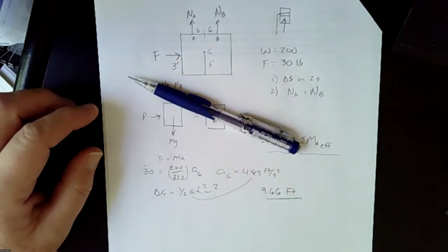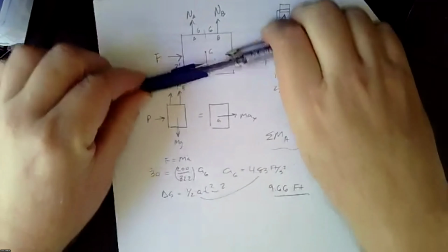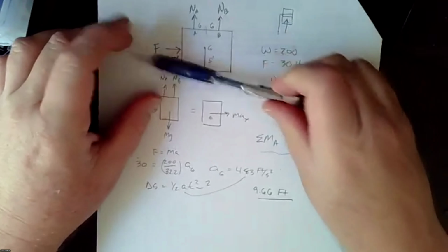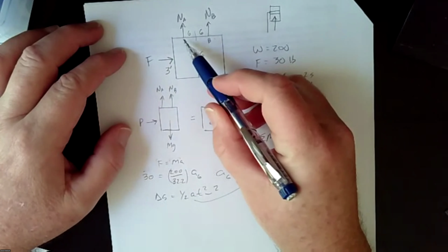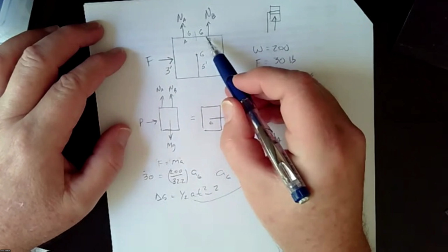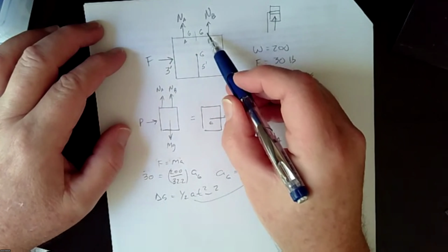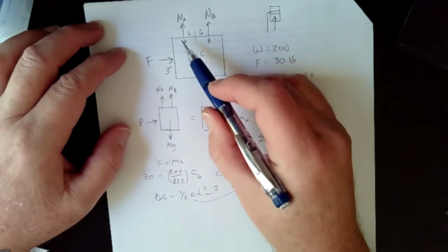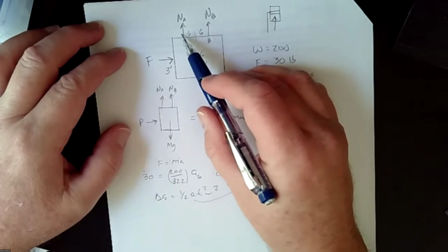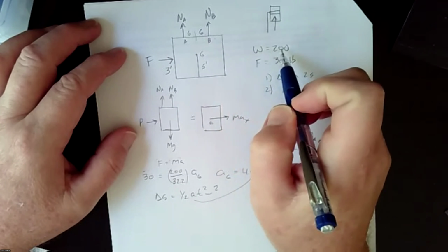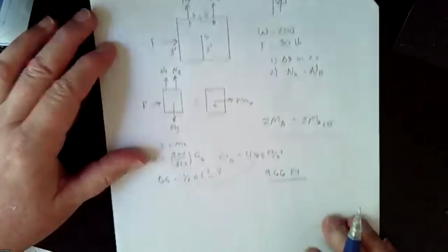So it wants to effectively rotate like this, up. So what that does is it puts less load on B and more on A. So what we're going to find is that the normal force on B is actually going to be less than it is on A. But no matter what the distribution is, these two forces still have to add to the total weight of 200.